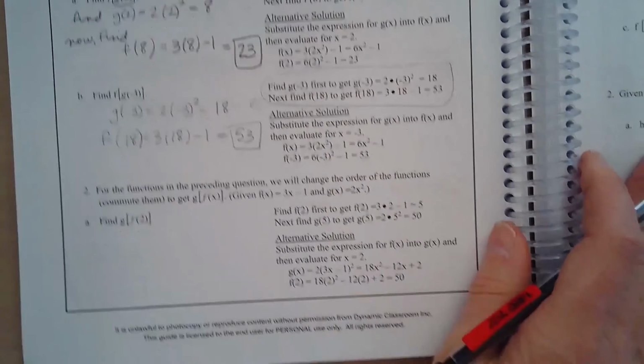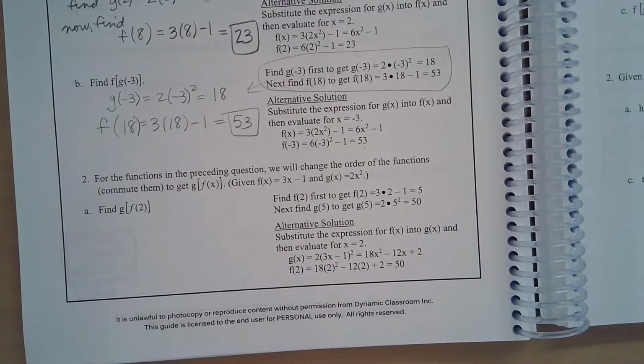Okay, got it. So what I was saying is that in multiplication and addition, order doesn't matter, right? 2 plus 3 is 5, 3 plus 2 is 5. But in subtraction and division, order does matter. So you've got to be careful, you can't just assume that one way is going to equal the other way, because 2 minus 3 does not equal 3 minus 2, right?